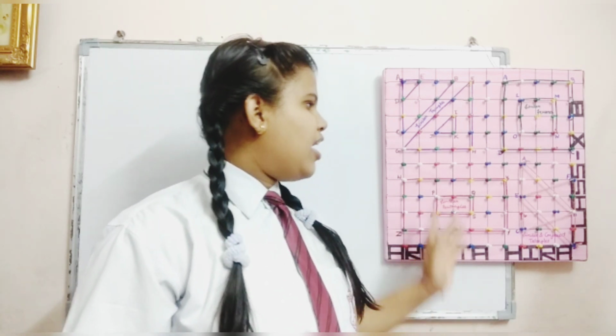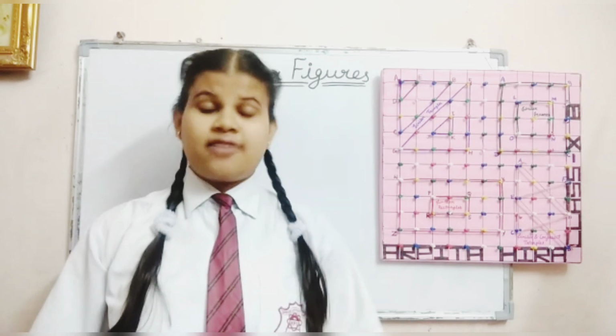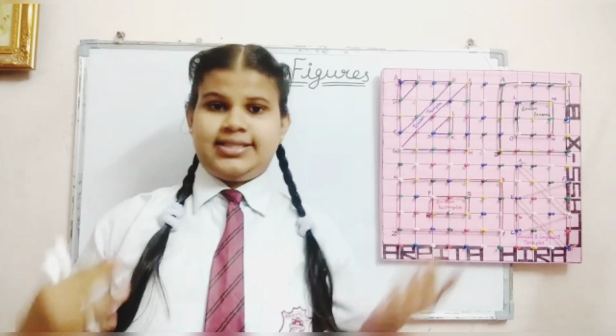Today I got a chance to explain similar shapes by a method of activity. So here I've prepared a geoboard and I prepared it by using a thermocol sheet, chart paper sheet, push pins and woolen thread. So what are similar figures? Similar figures are those figures that have same shape but their sizes may be different.